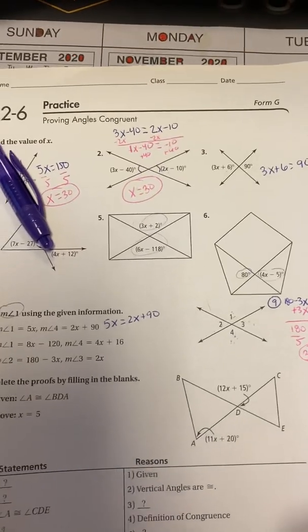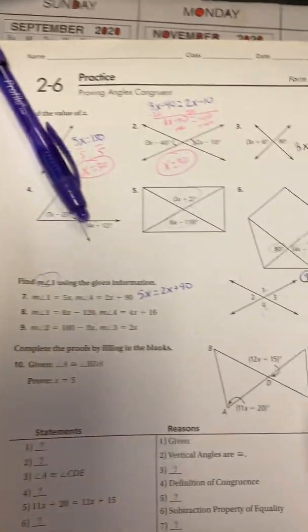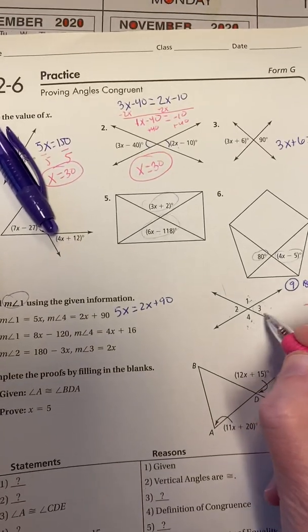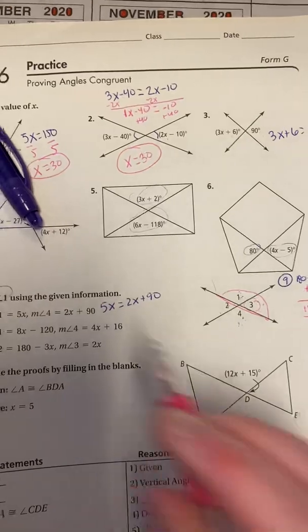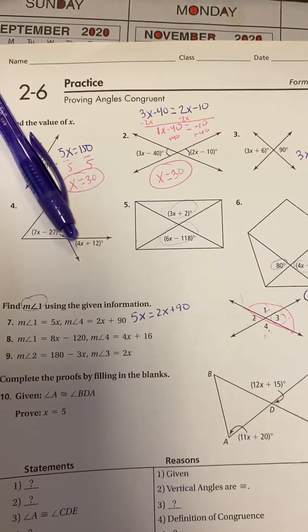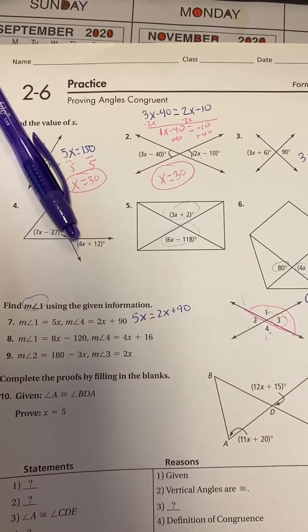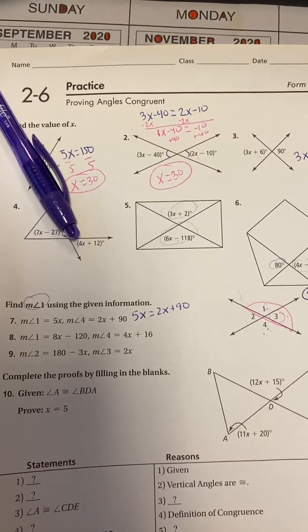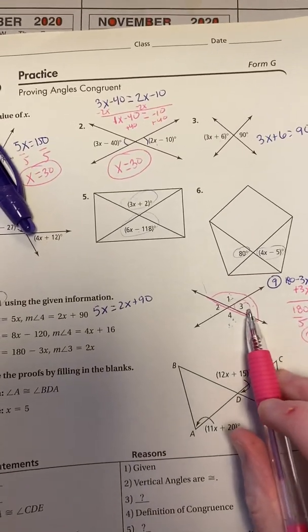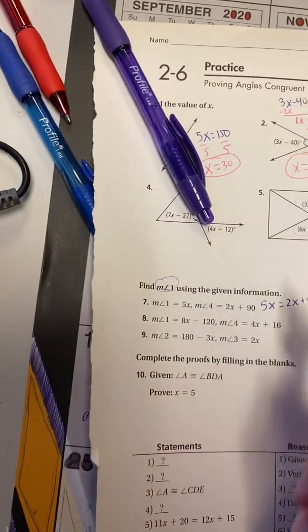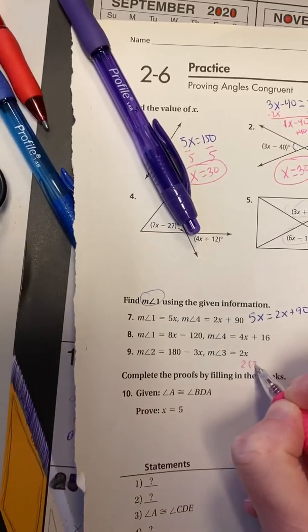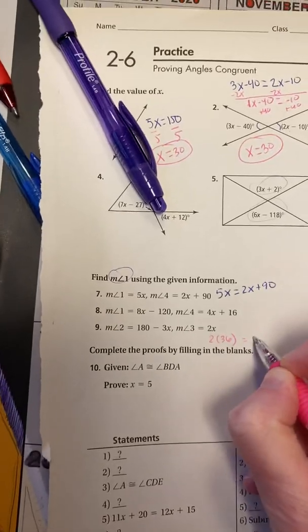Okay, so now I need to figure out what the measure of angle 1 is. So I need to figure out what the measure of angle 3 is, because these two form a straight line. Remember, after you solve this, you have to go back and substitute in so you can find the measure of angle 1. So you have to substitute in whatever value you got for x. This time I'm going to have to substitute in here. It said the measure of angle 3 was 2x. So 2 times 36, and that's 72.